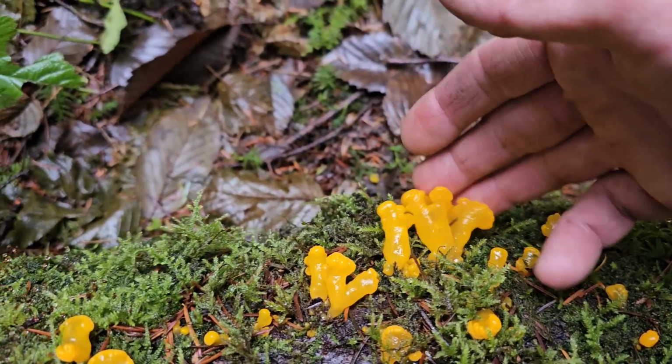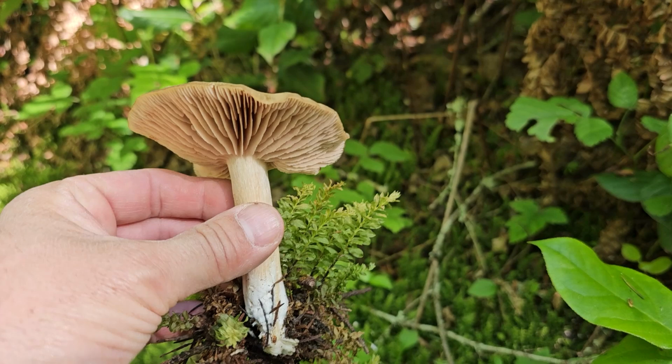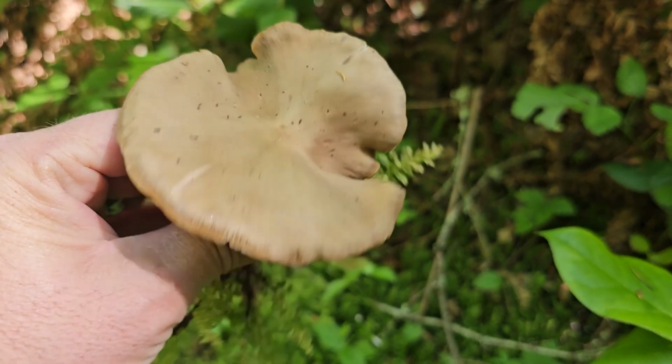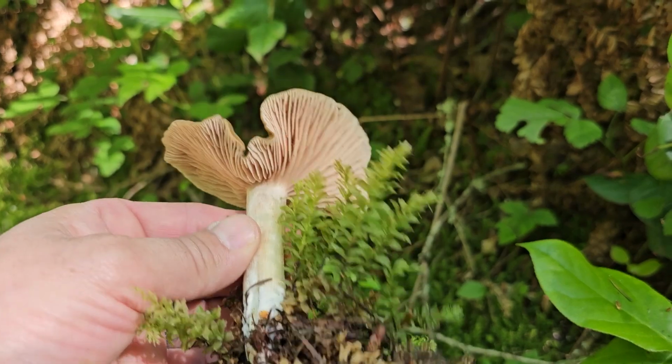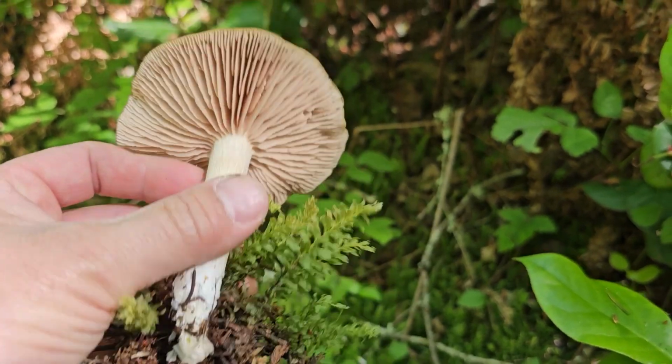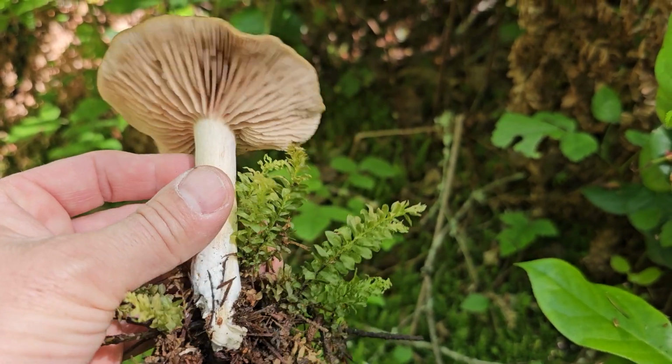Some of them grow on trees, some of them look like little orange boogers, some of them look like the Mario mushroom. And so this mushroom looks a little bit more like a typical mushroom, meaning that it has a cap and a stem and it has gills underneath. So let's look at these parts a little bit more in depth.